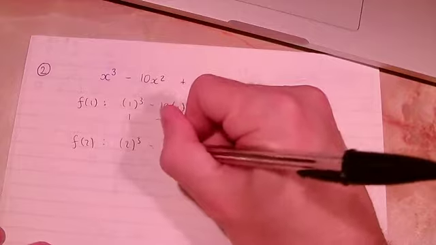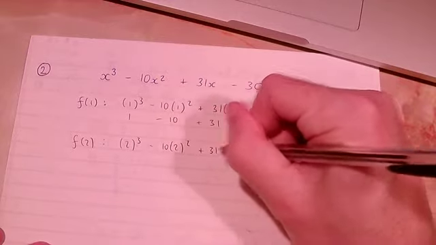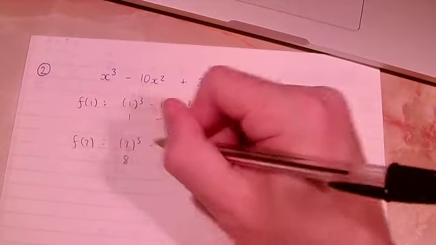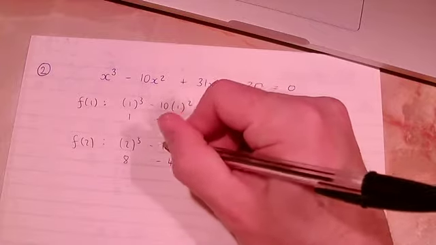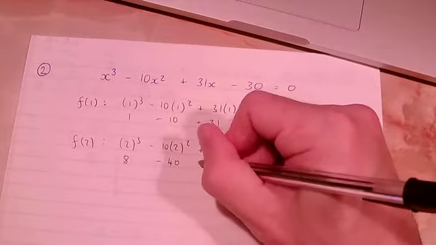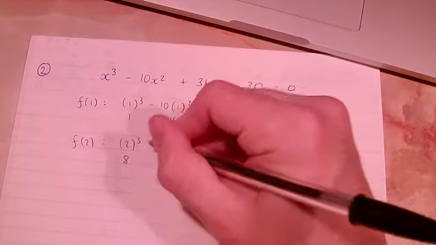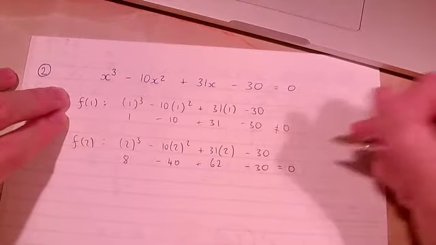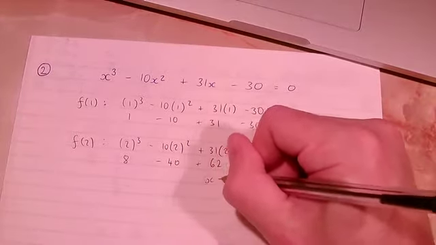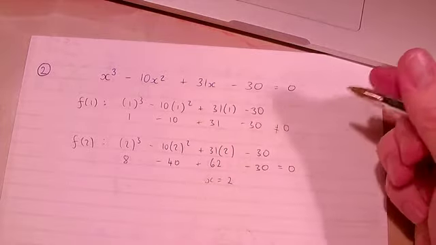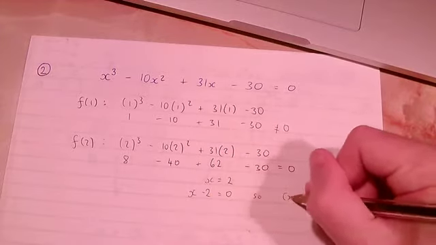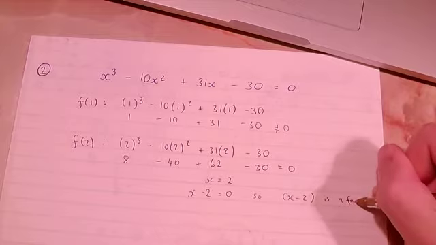I'm going to try now f of 2. So I'm going to get 2 cubed minus 10 lots of 2 squared plus 31 times 2 minus 30. So I'm going to get 8 minus 40, because 2 squared makes 4, then times by 10, 40, plus 62 minus 30. The 8 plus the 62 would give me 70, minus 40 minus 30 would be minus 70, so that is going to equal 0. So that means x equals 2 is one of the solutions, but if I take the plus 2 over to the other side, I get x minus 2 equals 0. So x minus 2 is a factor.